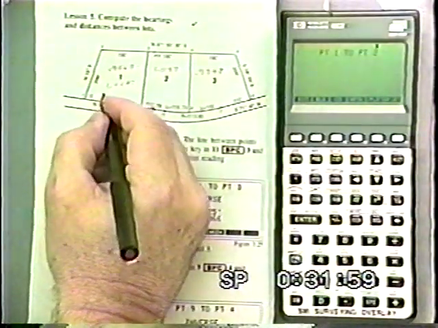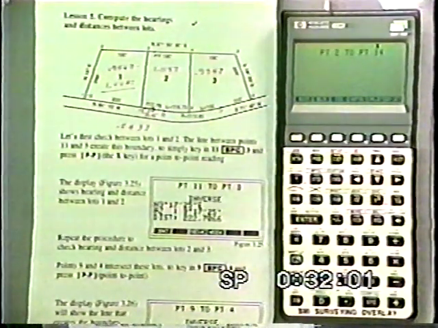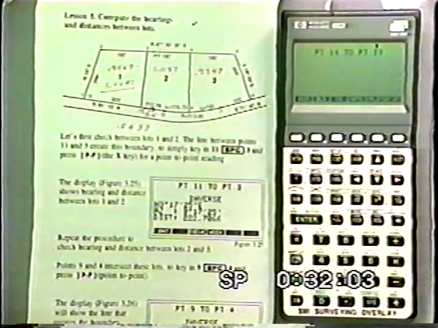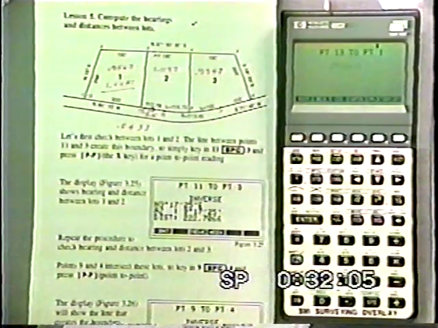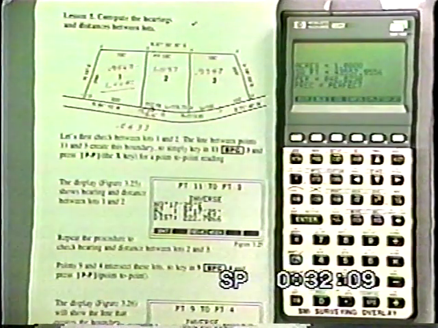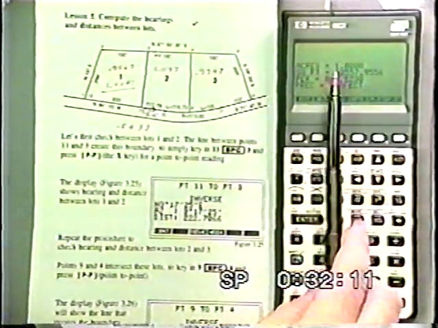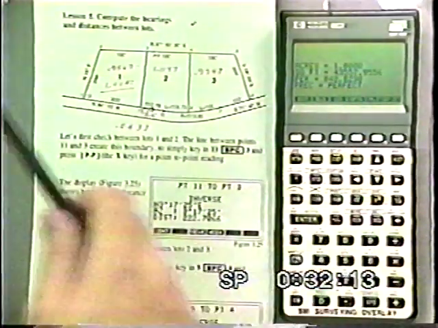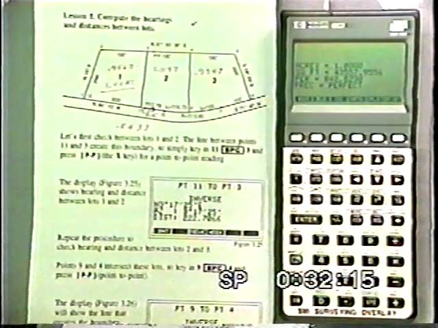And it should come out with 1 acre. We'll see if we did it right. .0000 acres. That's close enough.